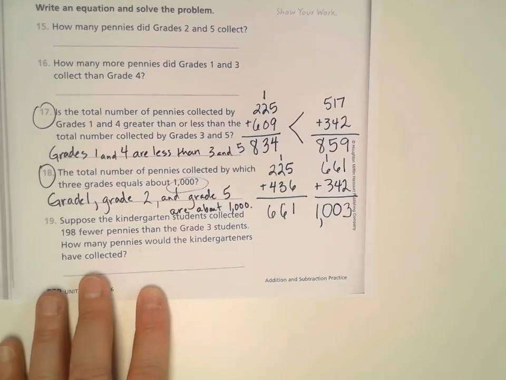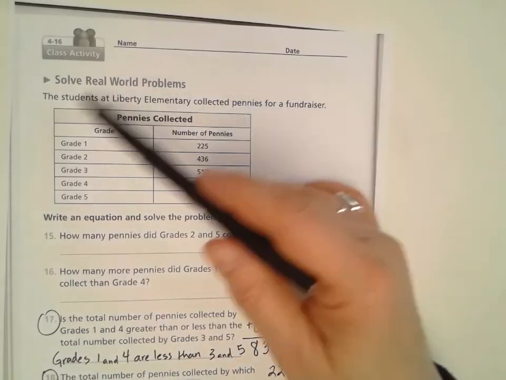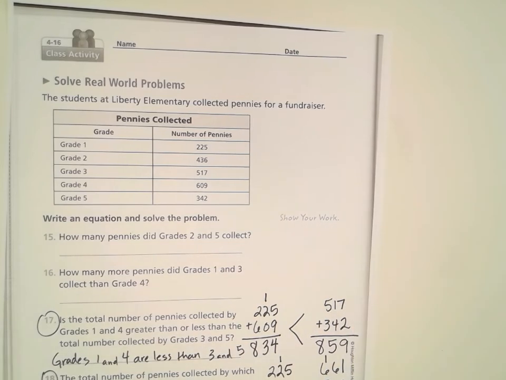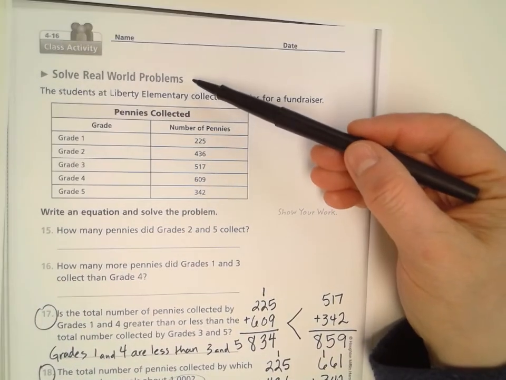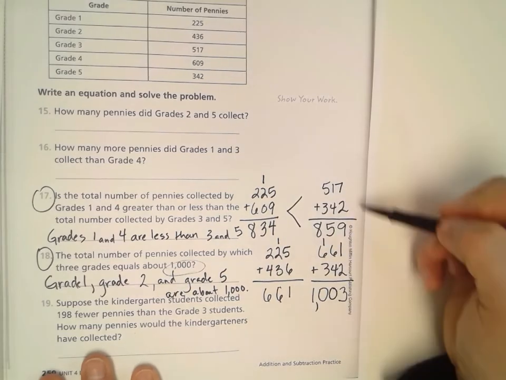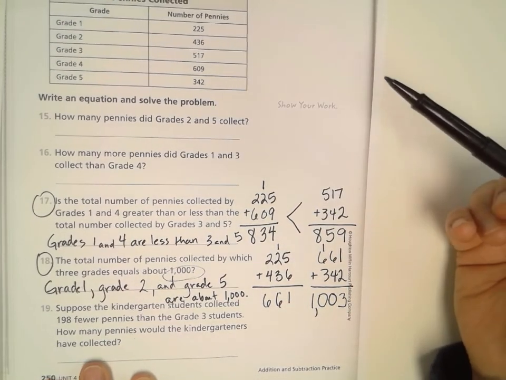All right, friends. So you are going to have some questions that use a situation like this penny collection. You're going to have to decide, do I add? Do I subtract? What is the best route to use for this real world problem? You're going to need some scratch paper because, again, I wouldn't have been able to do these unless I had the scratch paper next to me. So you can use some scratch paper or your workbook to help you solve those problems.